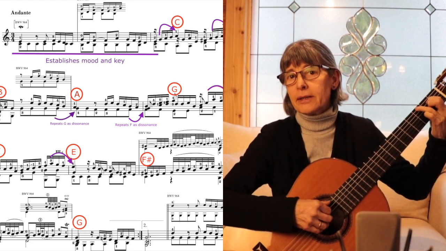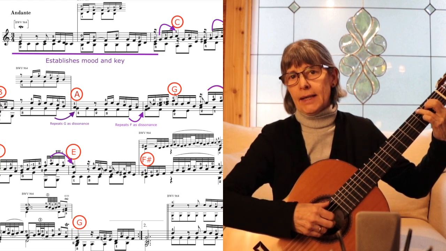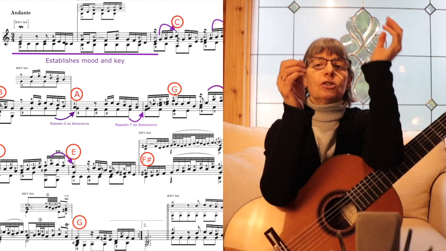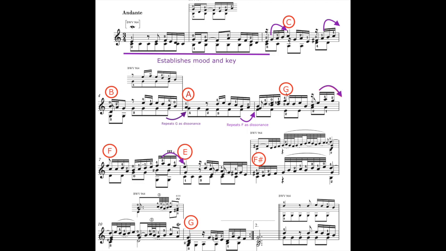And closed it up at the top and cadenced on G. So it's like he's got this spinning out of a melody that pretty much stays in the soprano register, but really kind of intertwines and ties in both registers. And that's the underlying structure of it.